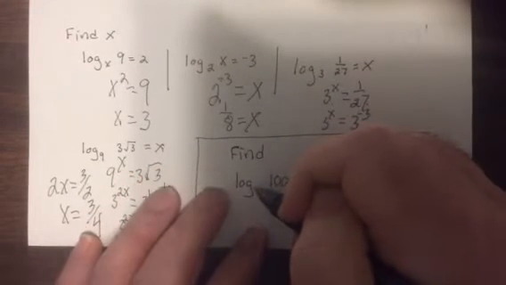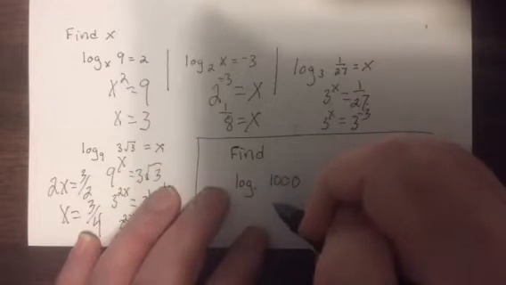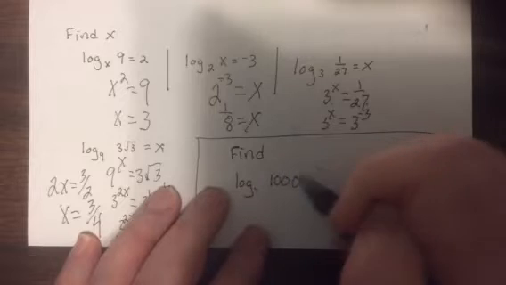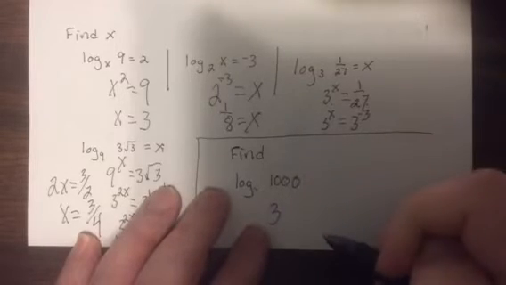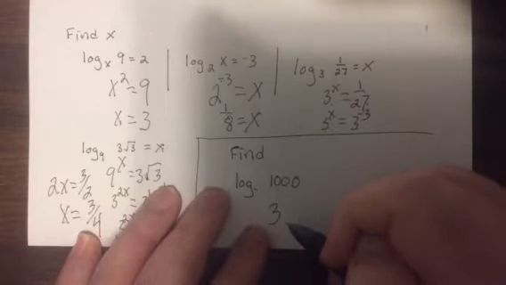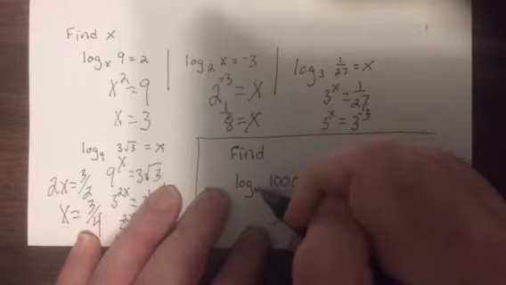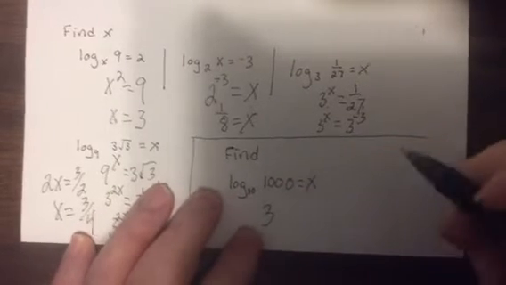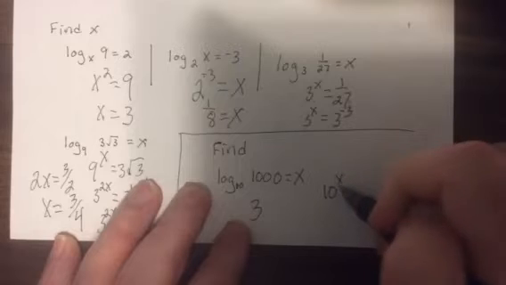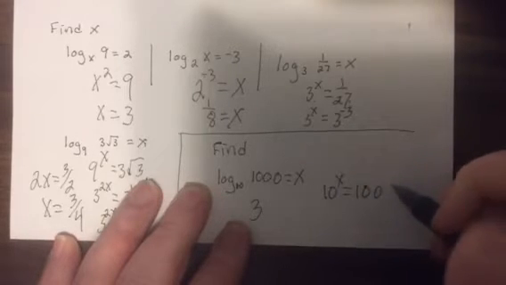This one, if you remember, if the base isn't shown, it's assumed to be 10. 10 to what power is 1,000? And that's 3. So you could say, okay, that's a 10. Unknown. So 10 to the x equals 1,000. Well, wait a minute. When you cube it, you get 1,000.